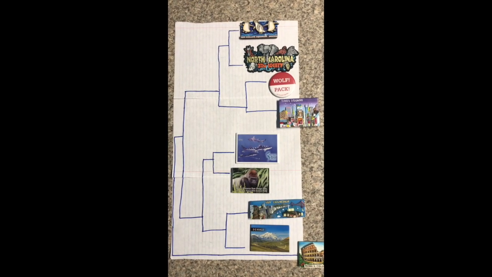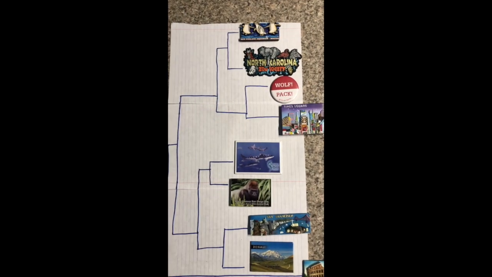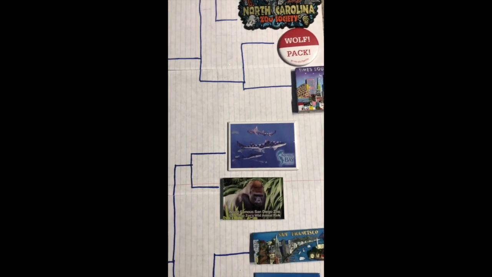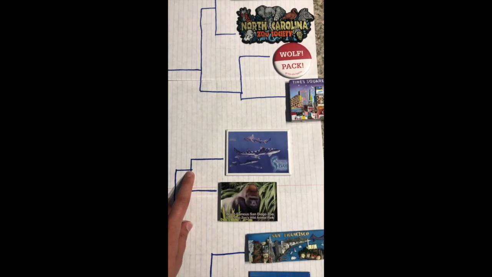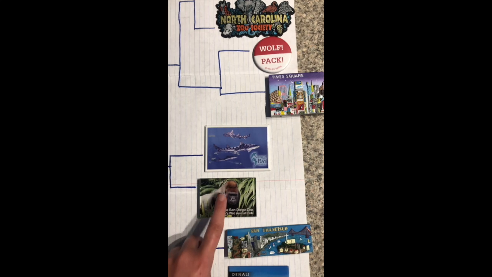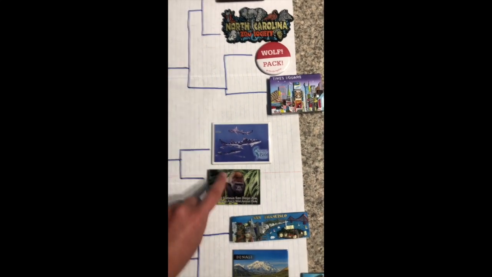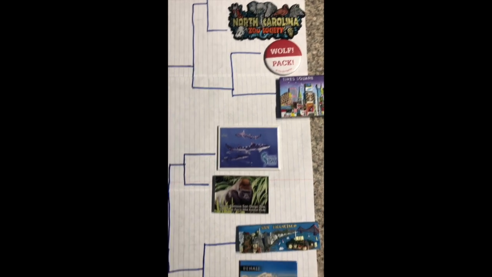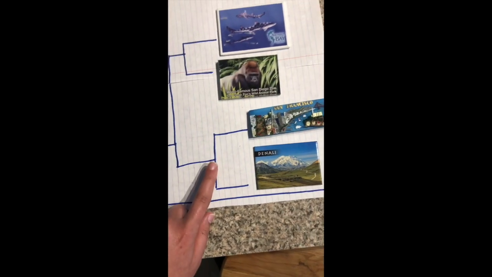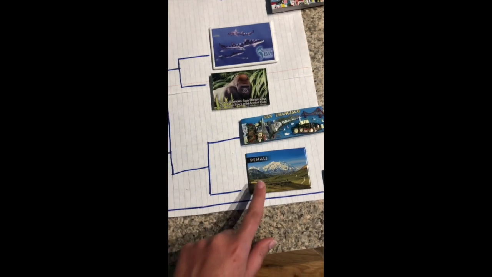Where the internal nodes are located is also an example of cladogenesis. For example, right here, this most recent common ancestor between the aquarium and the zoo went through cladogenesis to break off into the aquarium and the zoo. Another example would be down here, where this most recent common ancestor split off into San Francisco and Denali.